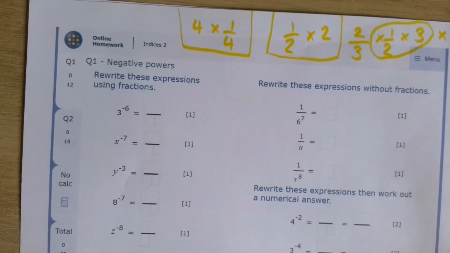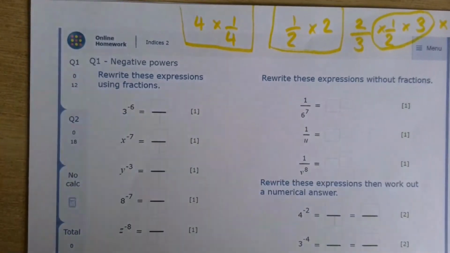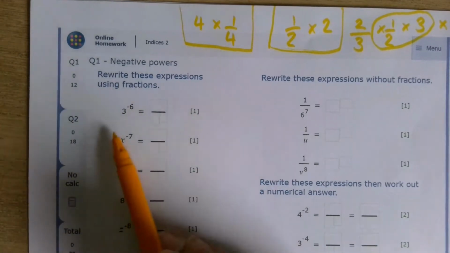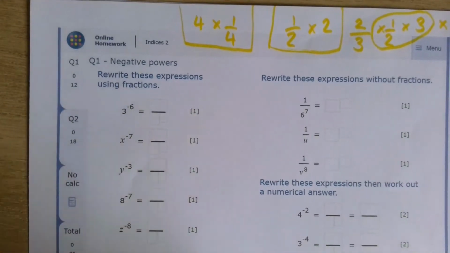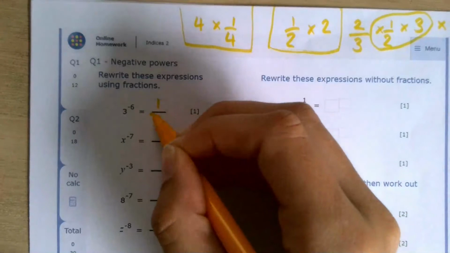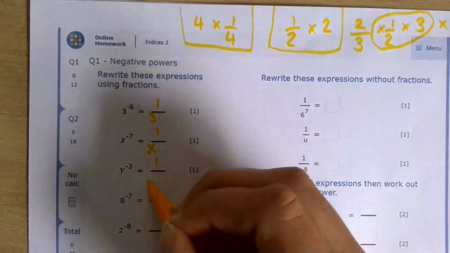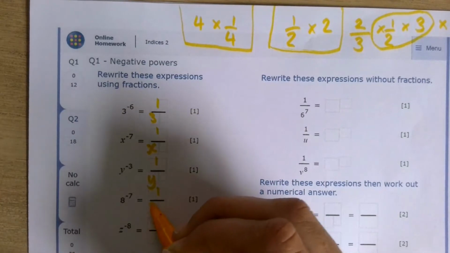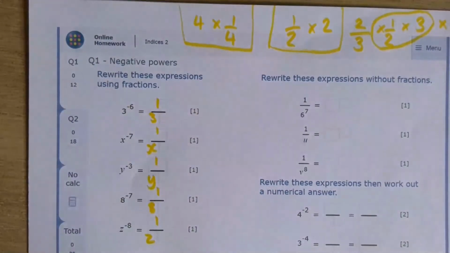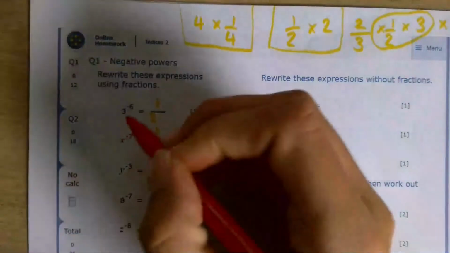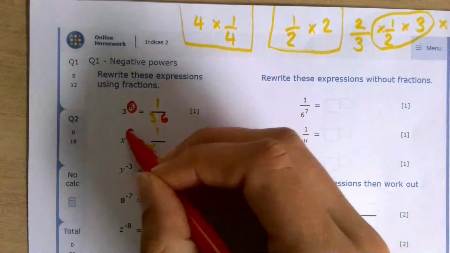Okay, so now we've got that, let's have a look at this. All of these bases, 3, x, y, 8 and z, are all integers, they're all whole numbers. So they're all going to be 1 over something. 1 over x, 1 over y, 1 over 8, 1 over z. And then the power is acting on the 1, but 1 to the power of 6 is still, sorry, it's still 1. So the power just goes down there.